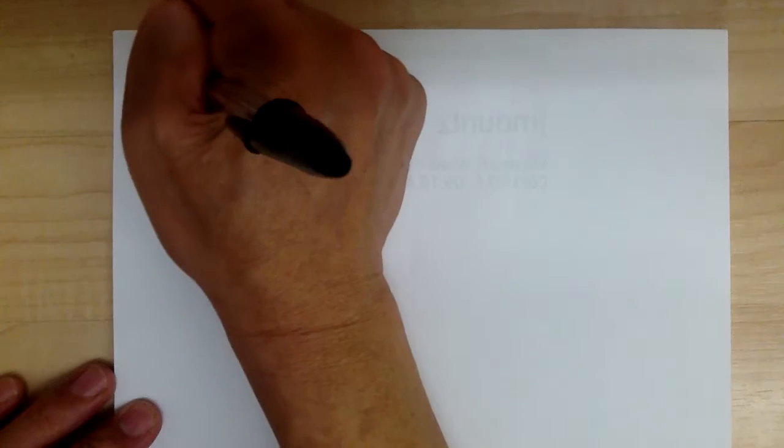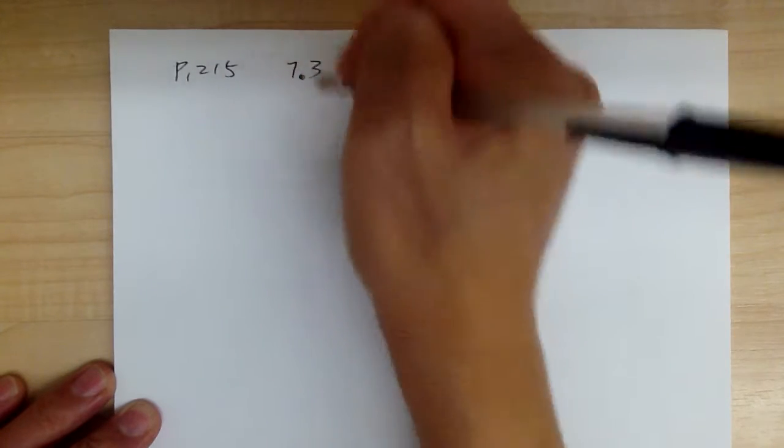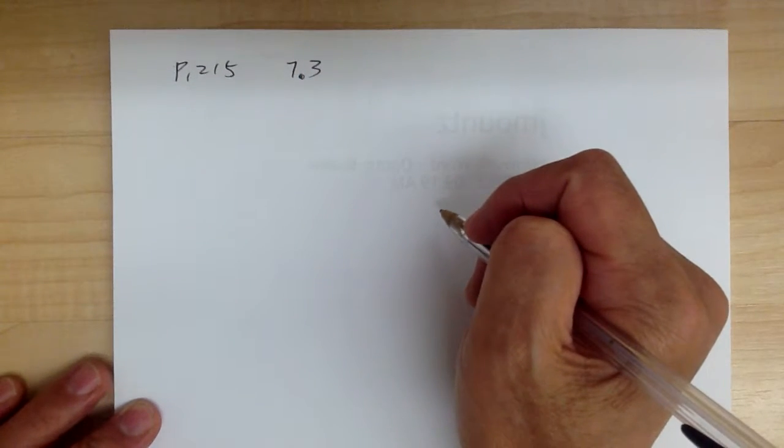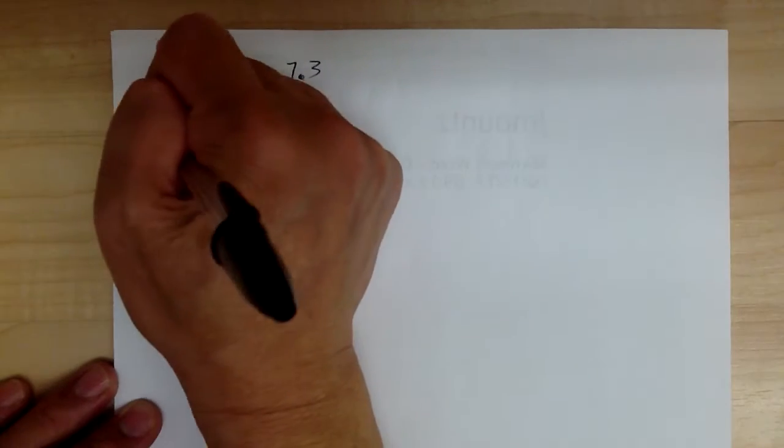Open your book to page 215, and this is lesson 7.3. This lesson is finding the value of the expressions. So the way to do that is you substitute the value into the variable, and then you just go and simplify. So let's do some examples.